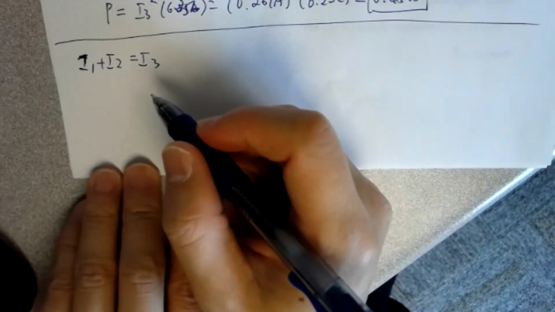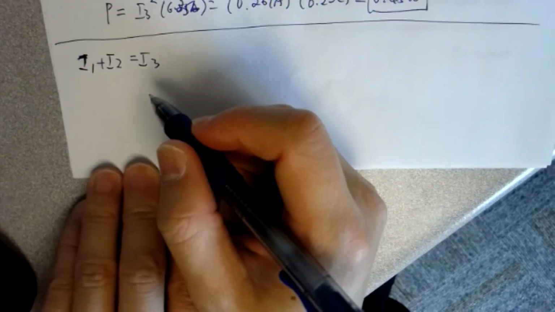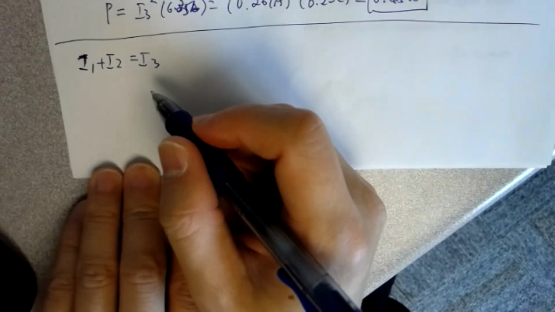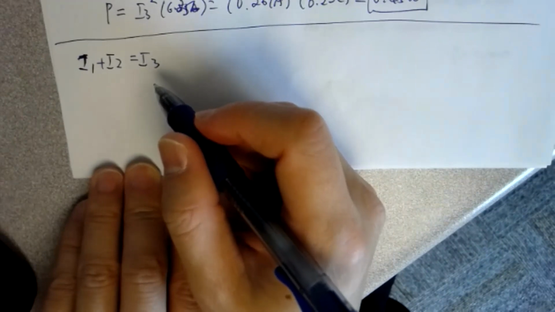For the first loop on the left, let's start with the positive terminal on the battery and go clockwise.